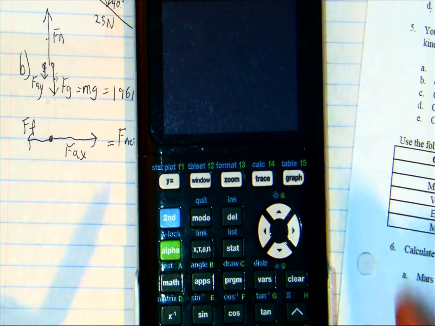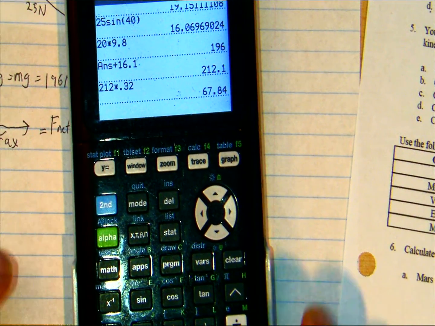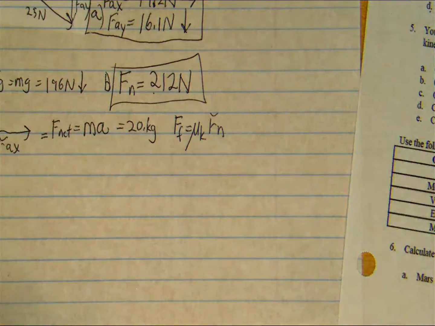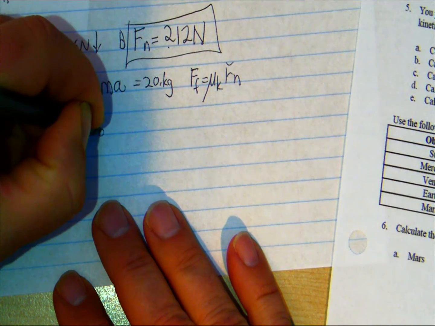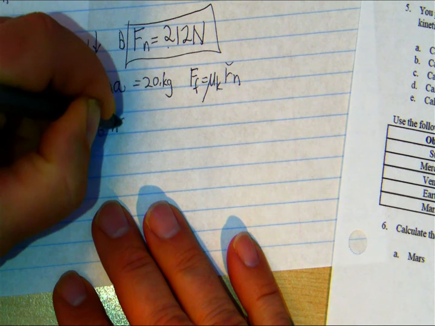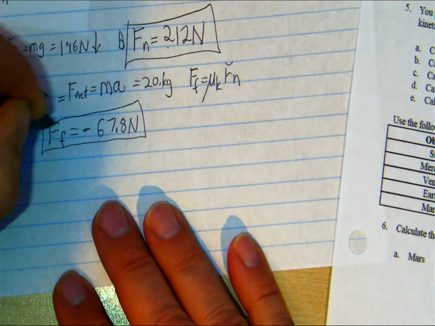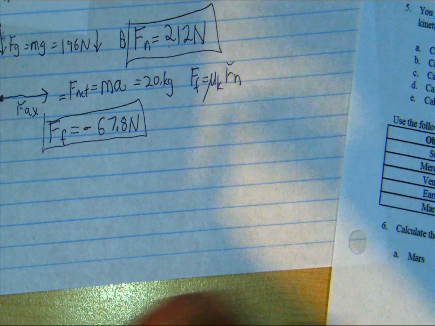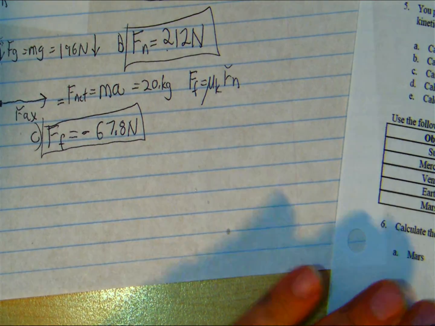So I'm going to go 212 times 0.32, enter, is 67.8 newtons. There we go. The force of kinetic friction is 67.8 newtons, and it's opposing its motion, so I'm going to stick a minus sign in front of it just to make it kind of obvious that that is my answer to part C.